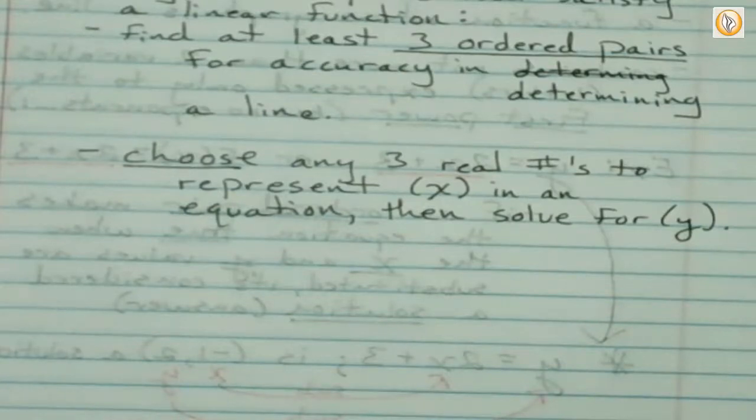Now, I will tell you, even though your book doesn't tell you this, you should choose at least 1 negative and 1 positive to get a complete line. You should also choose ones that work. And I'll explain that to you later as well.